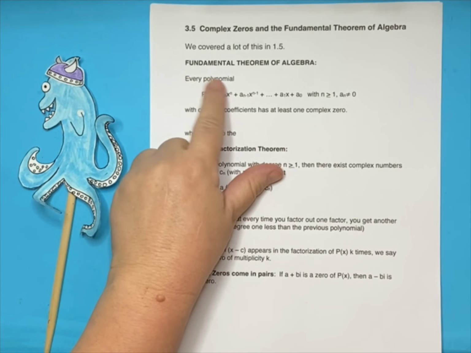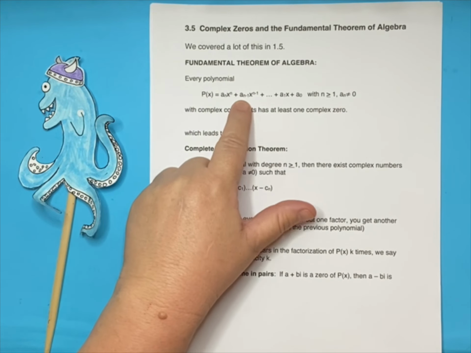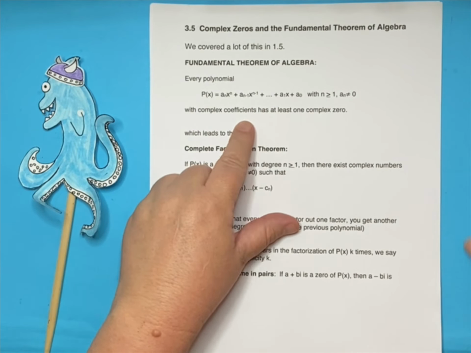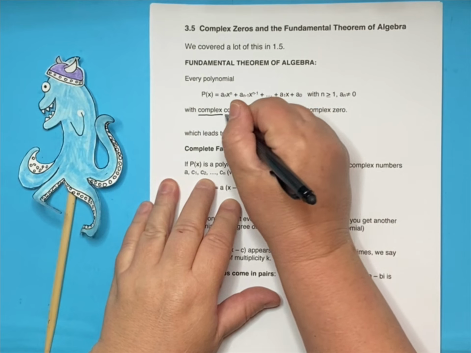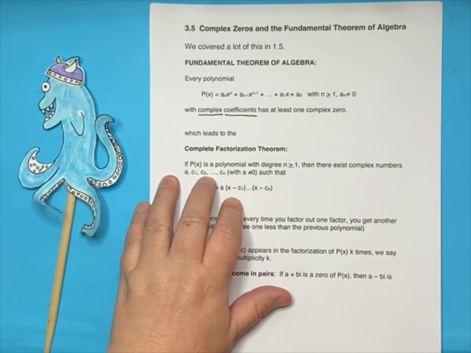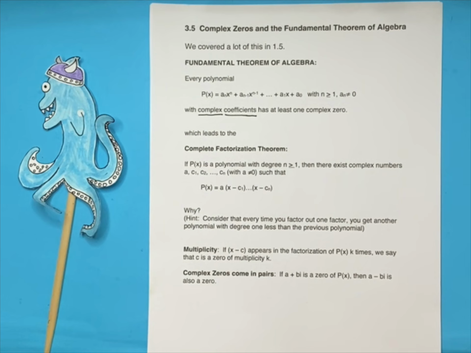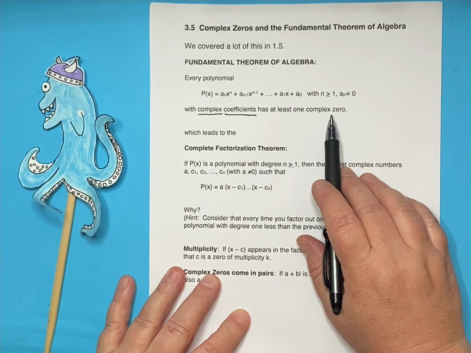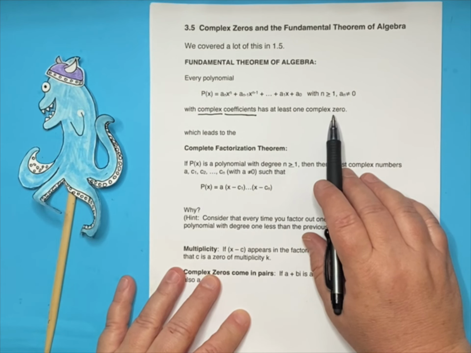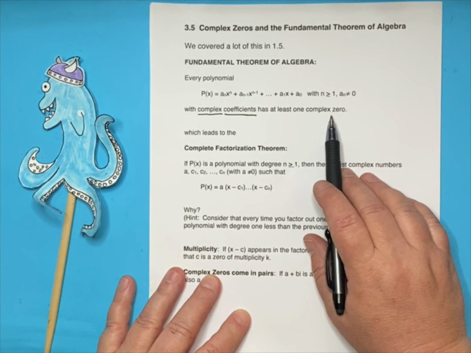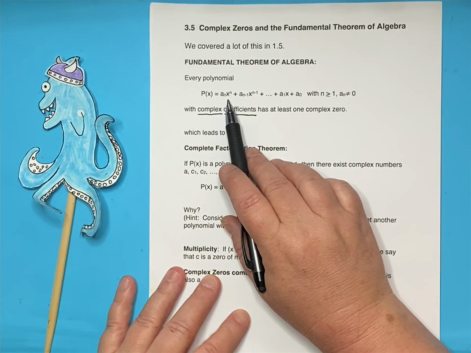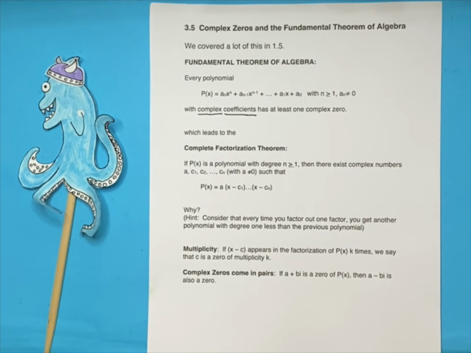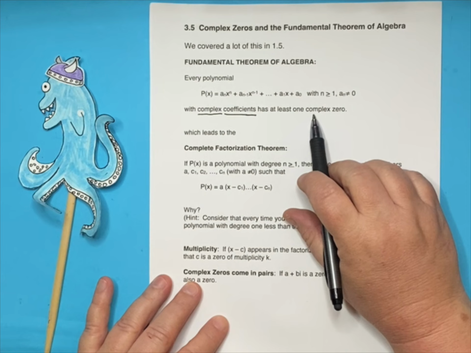It is simply that every polynomial, defined as we've been defining it all the way through this chapter, with complex coefficients. So suddenly we've moved into complex coefficients. So they could be real, they could be integers, they could be imaginary. And the answer is it has at least one complex zero. Which is really not what most people expect, because all the way through this chapter we've been talking about how x to the nth should have n zeros, and here we're just saying there's one complex zero.